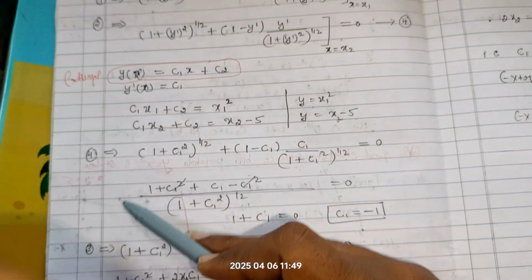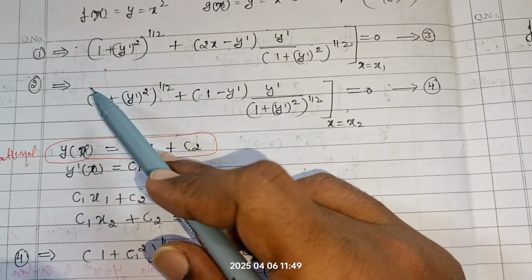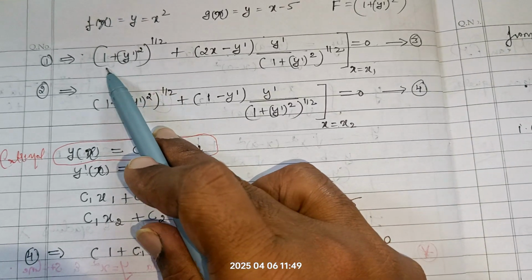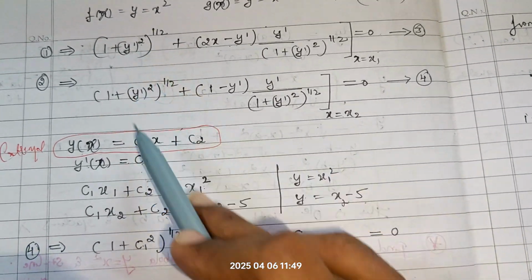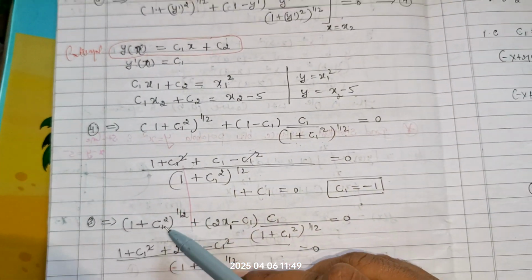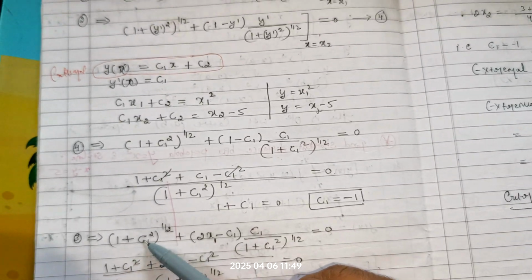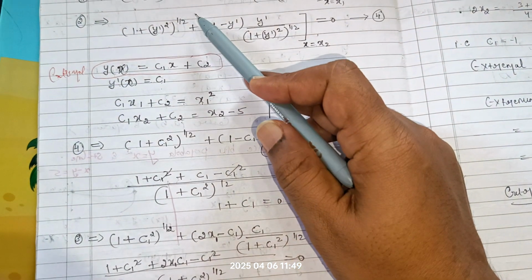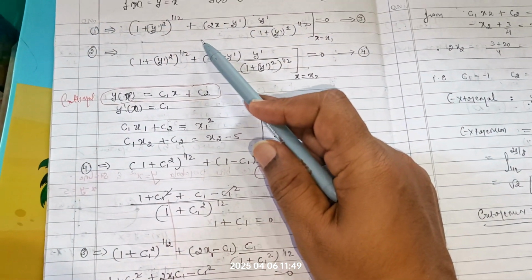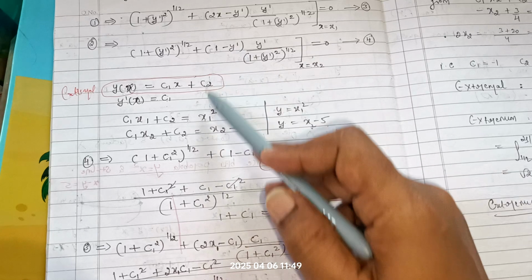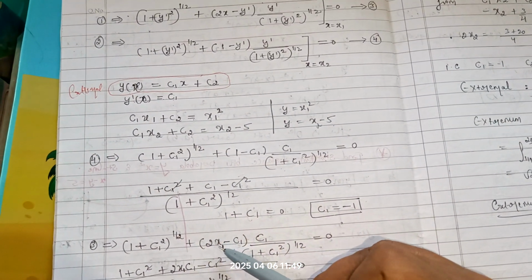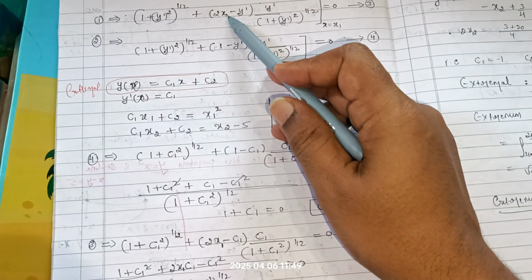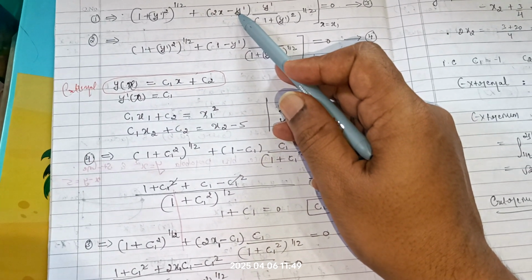So from equation 3, just observe, now I am having equation 3. Substituting the value 1 plus y dash, what is the value of y dash? c1. So now observe here, 1 plus c1 square, right? Then after that observe equation 3: 2x minus y dash. So here I will be considering 2x1 because it is equation 3 corresponding to x1, minus y dash. What is y dash? c1.